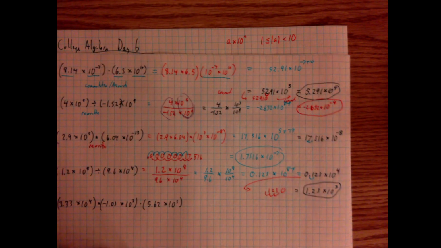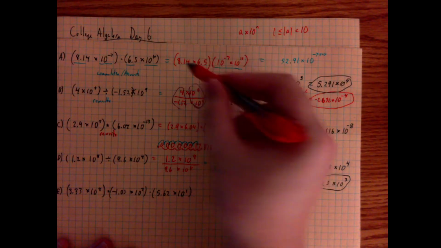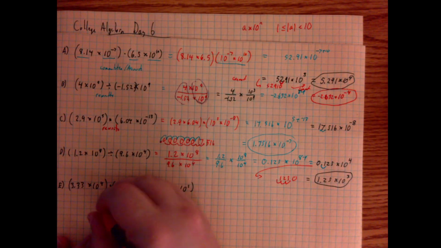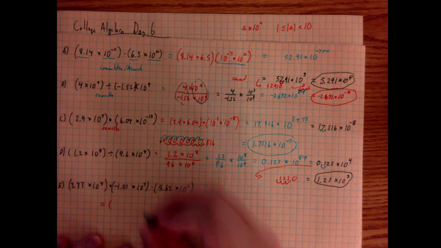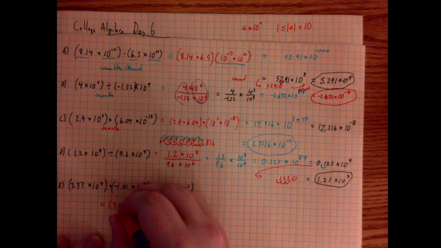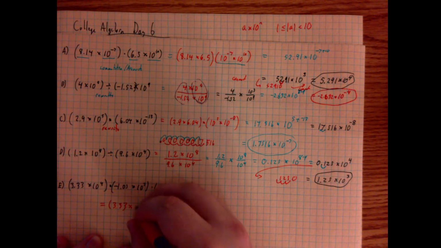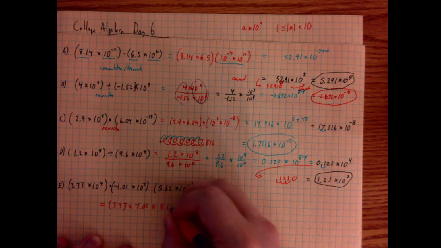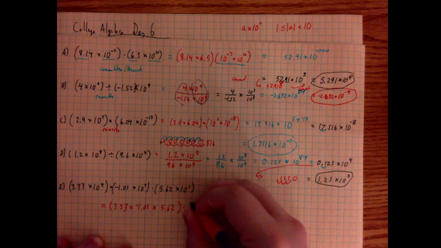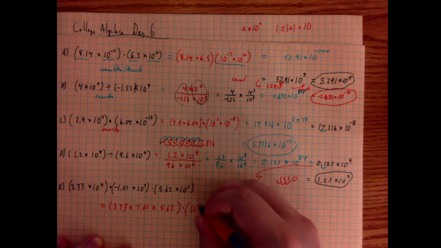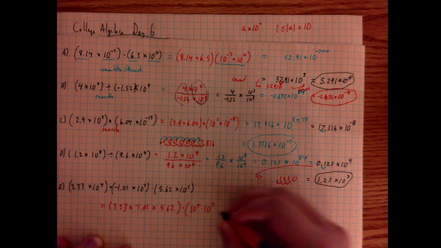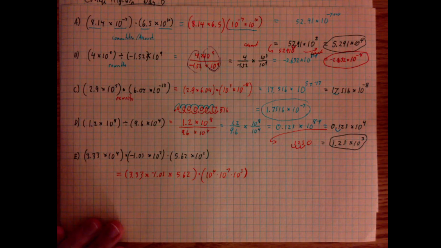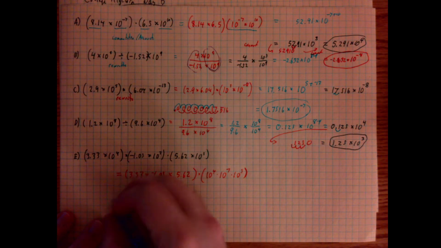When you have more than 2 things, you can take the same step of reorganizing and rewriting with the 3 things instead. So for example, the way to rewrite this one would be, I take all the front numbers, 3.33 times negative 1.05 times 5.62. I multiply all that by all the back numbers, 10 to the 4th times 10 to the 7th times 10 to the 5th. And I can do it simply in 2 stages. The left stage is one problem, the right stage is a different problem.